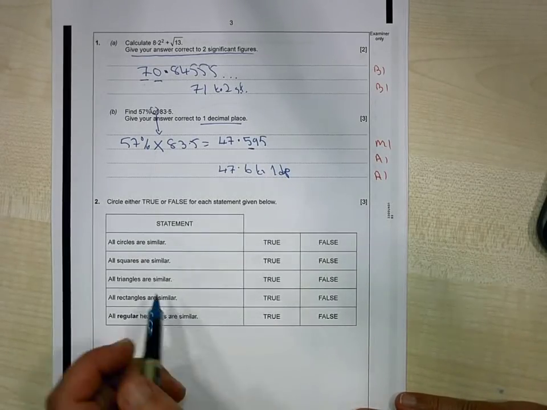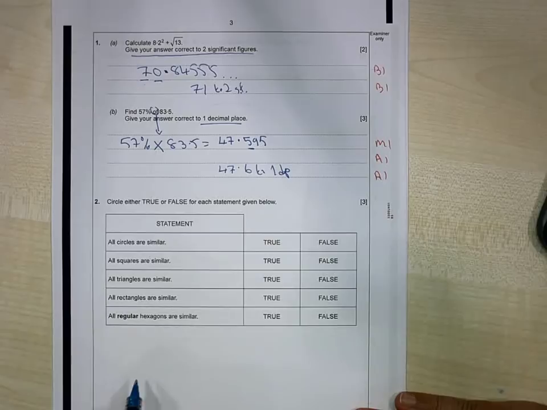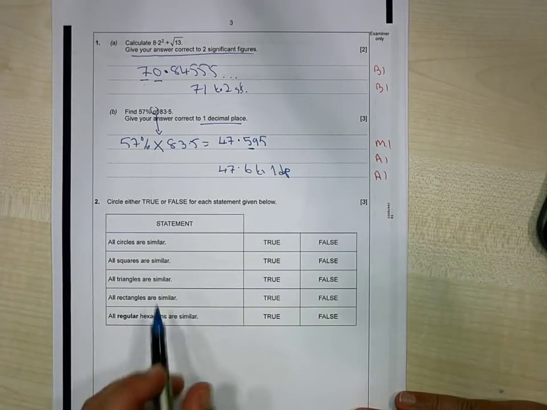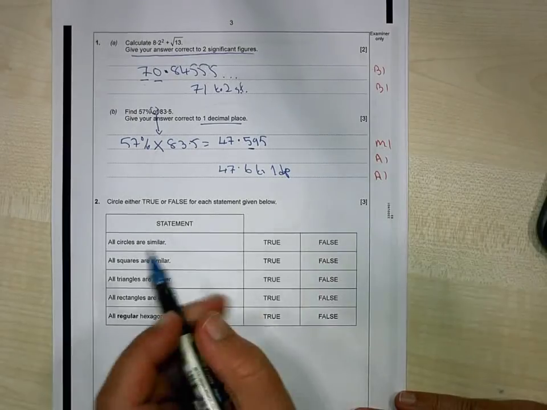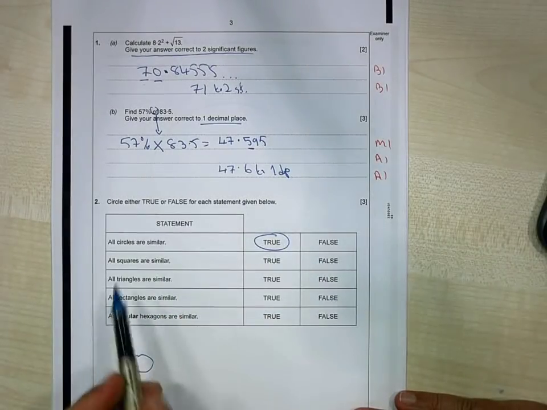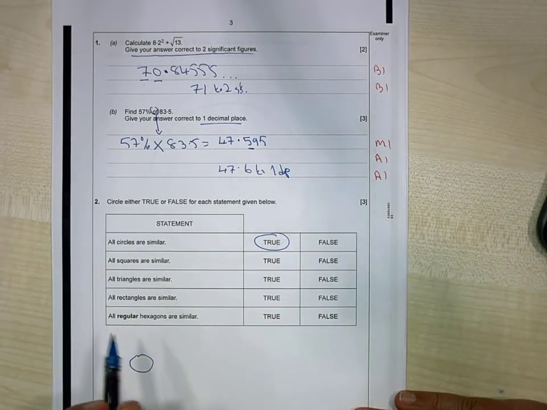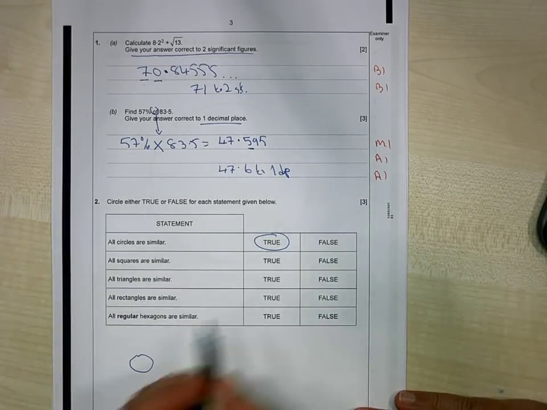Okay? So for a circle, it's only got one side. So if I've got a circle there and I make one twice as big, it's going to be similar because the whole shape is twice as big. The same with squares, because all the sides are the same length. If I'm doubling one side or tripling one side, I'm tripling all of them.